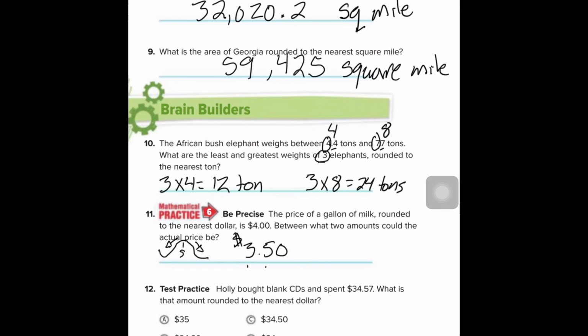Now the largest that it could be to still round down would be $4.49, because this is our target, and this one would determine it for it to round to $4. But 1 more cent, it would round to 5. So between these two prices is what the estimate's going to be for 11.